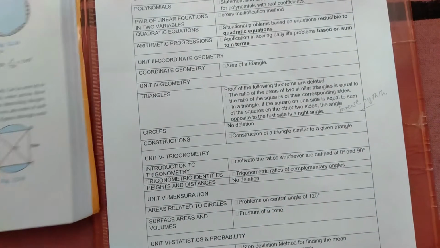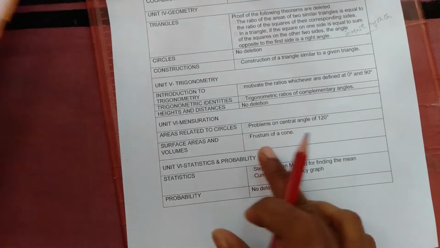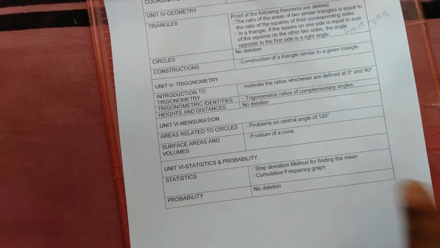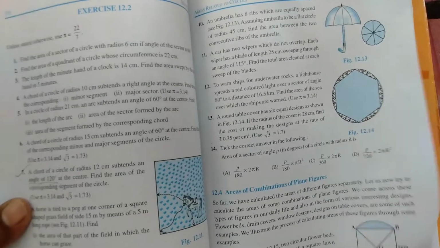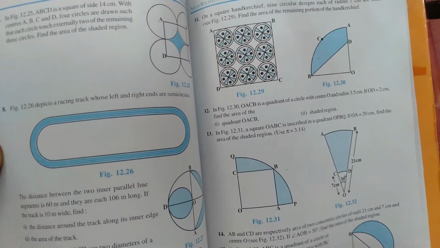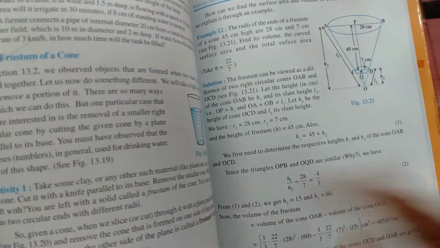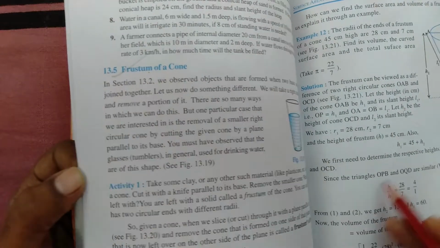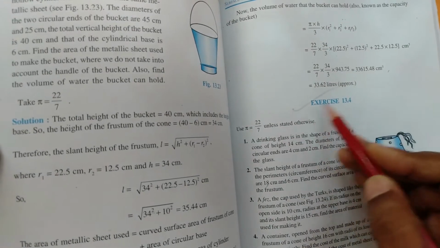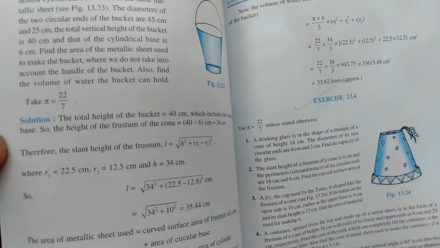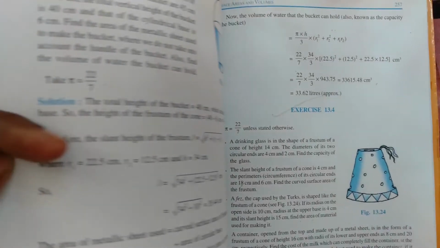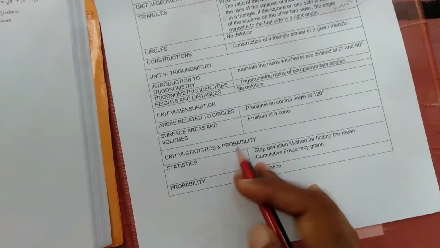Then come surface areas and volumes. Here the part that is removed is frustum of cone. Frustum of cone is completely new for 10th standard, 10th class. So that part, frustum of cone, is completely omitted. So this last part of this chapter is omitted. So exercise number 13.4, the entire exercise, is not there for your exams this time. Okay. Next one is statistics.